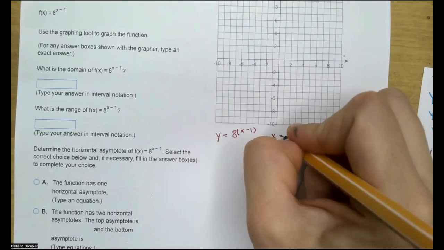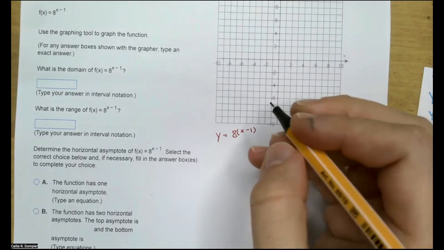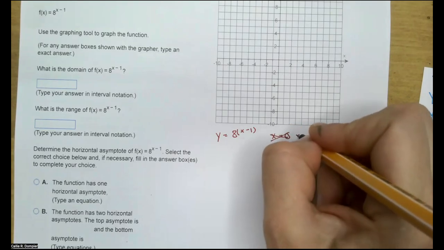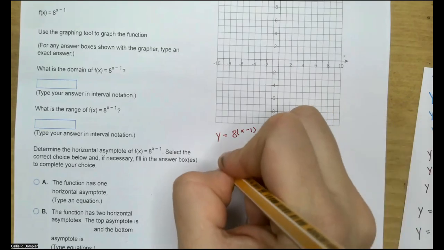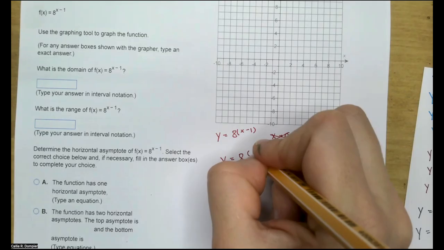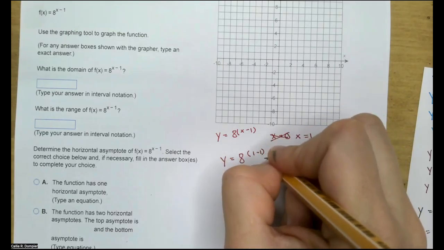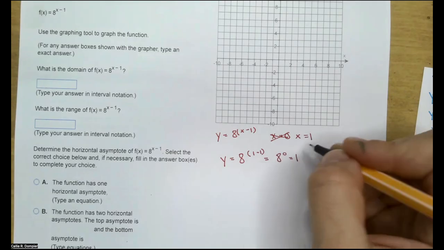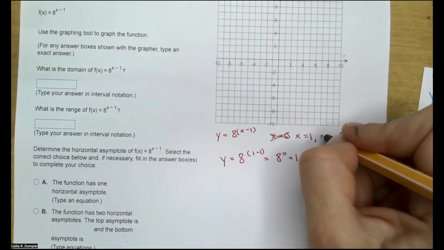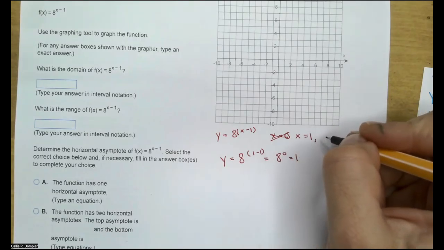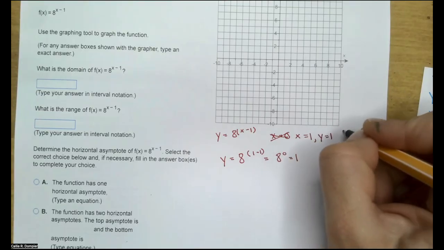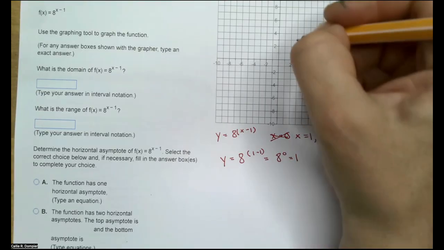When x is equal to 1, y equals 8 to the power of 1 minus 1, which is 8 to the power of 0, which is 1. So when x is 1, y equals 1. And so that's the point (1, 1).